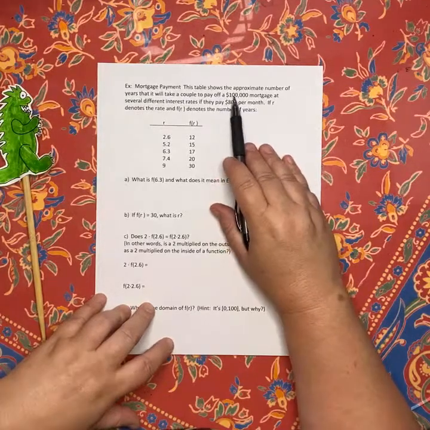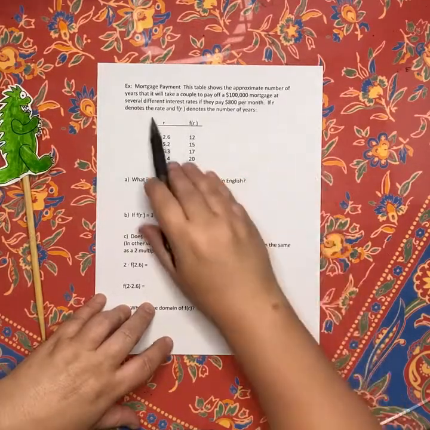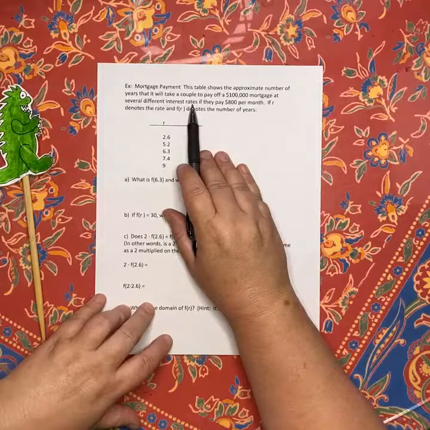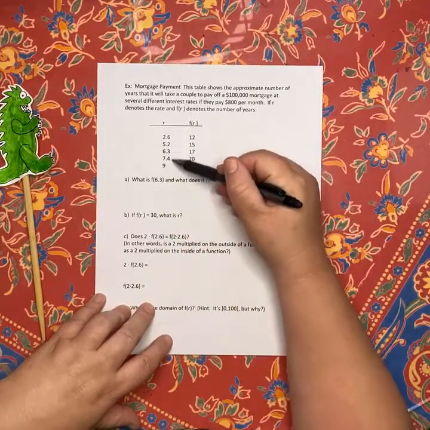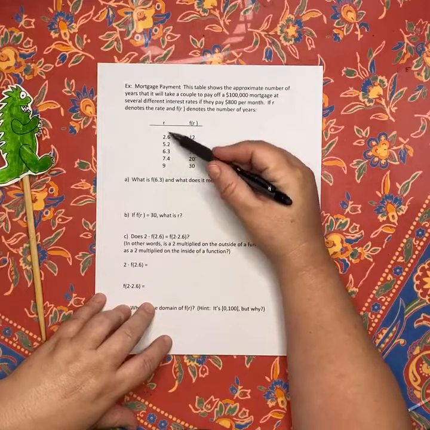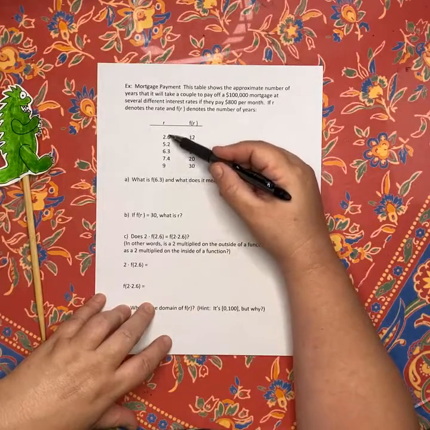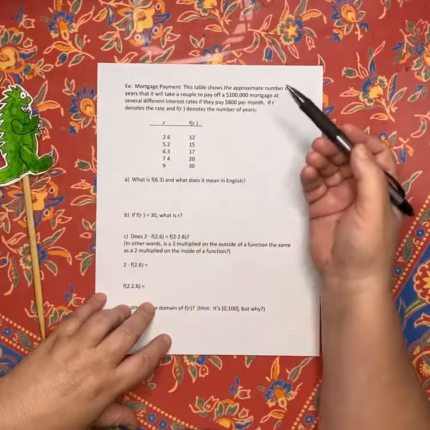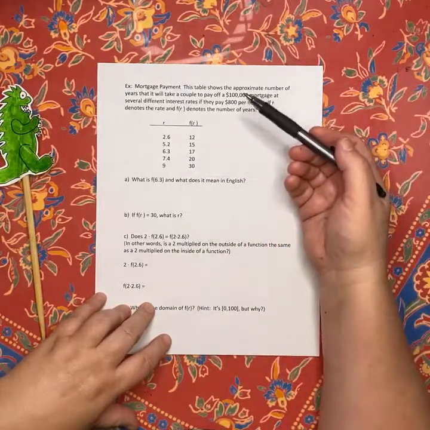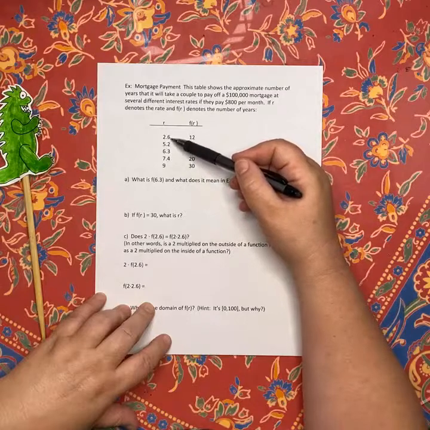So we're going to pay off a $100,000 mortgage at several different interest rates. Now, this is where it gets weird. Here are the interest rates. Basically, there's no way that any one person could face all of these interest rates. When I am recording this right now, interest rates are a lot closer to 2.6.